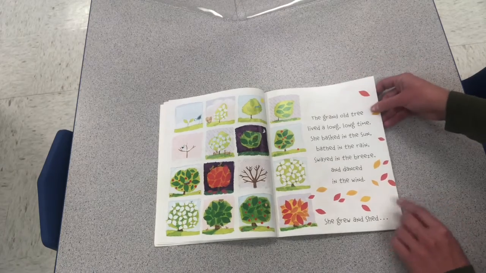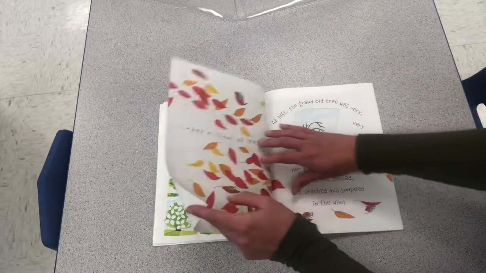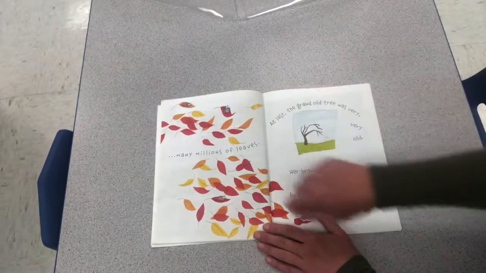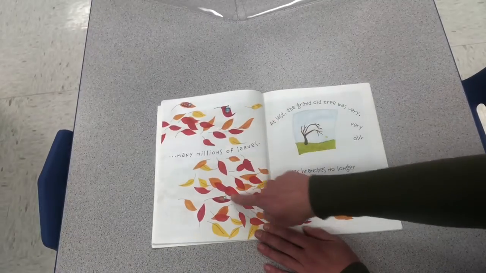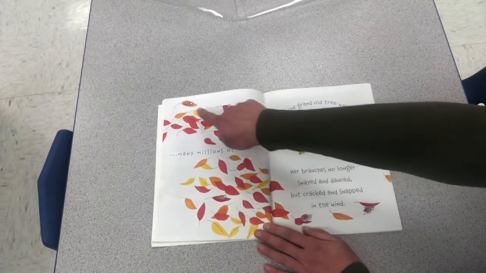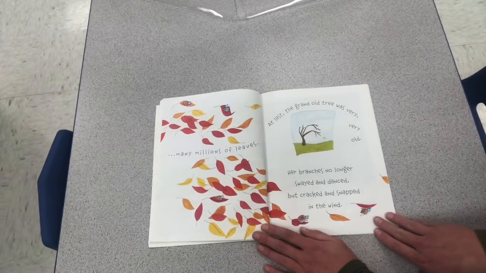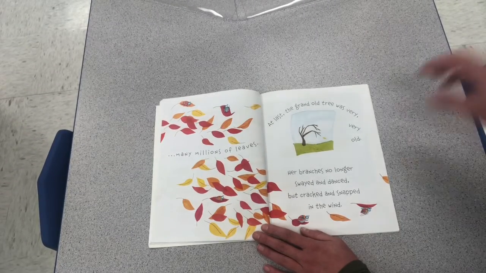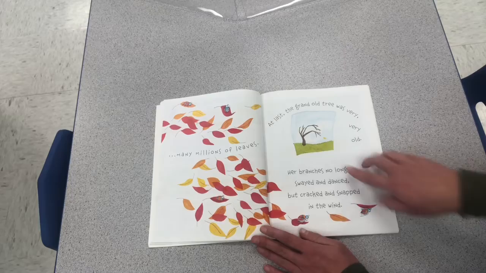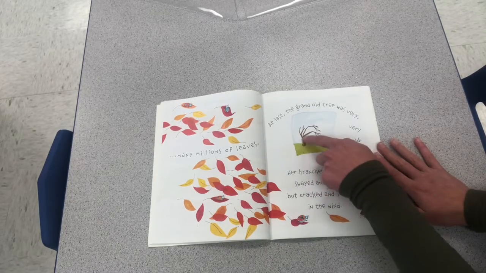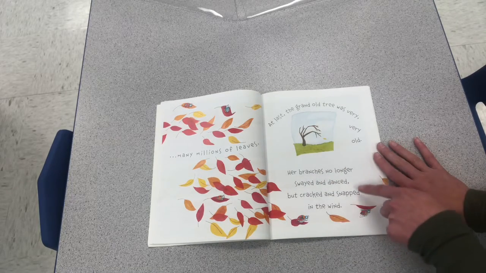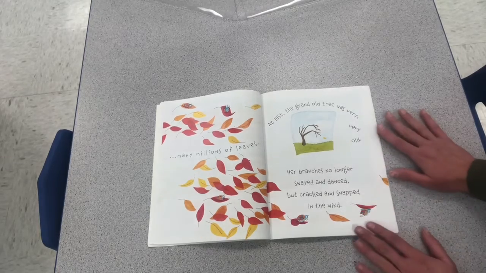So she grew and she shed and she changed many millions of, what are these, leaves. Look at the little bugs flying on the leaves. At last, the grand old tree was very, very old. Look at her branches. They're curved and bent, and the leaves aren't on her anymore.